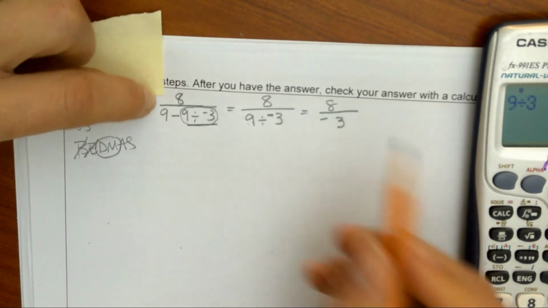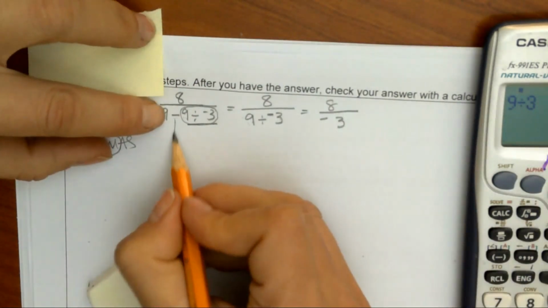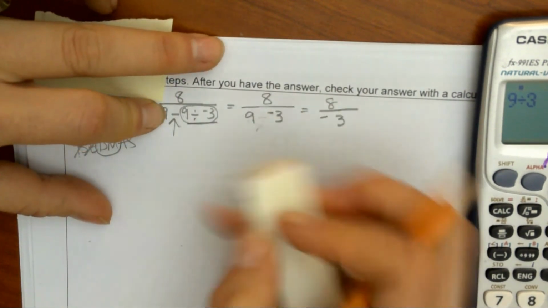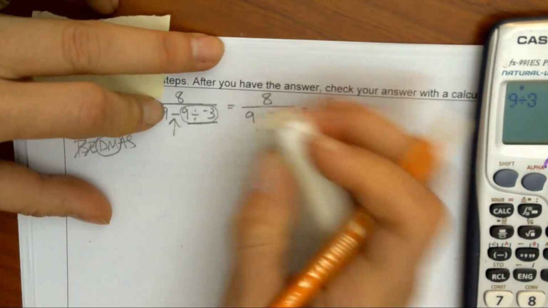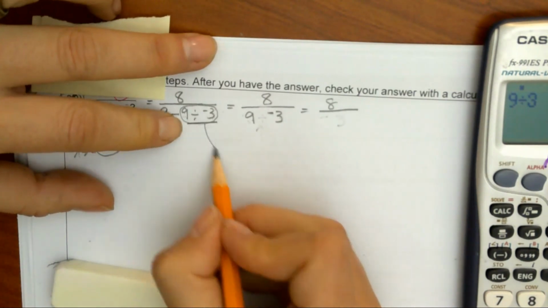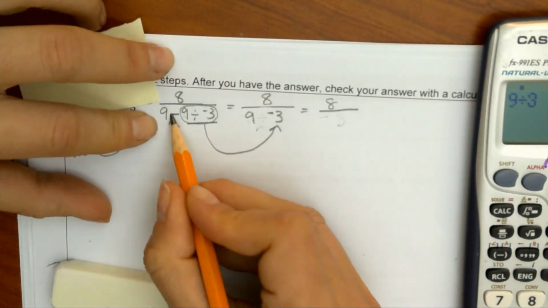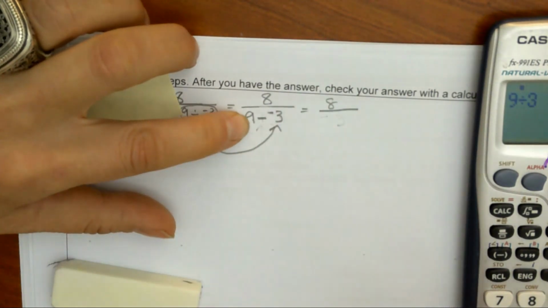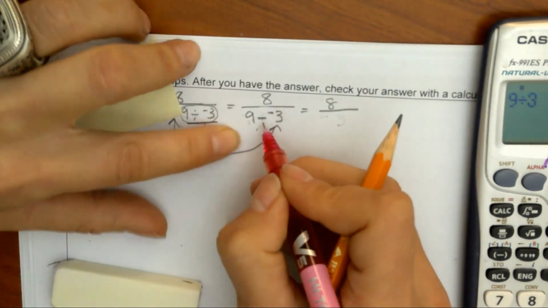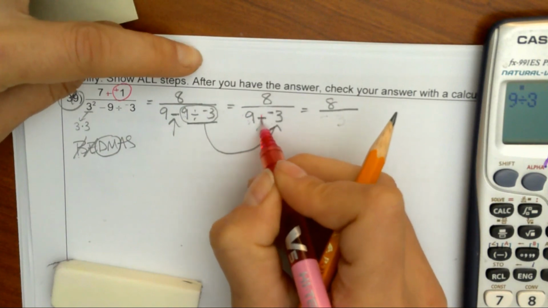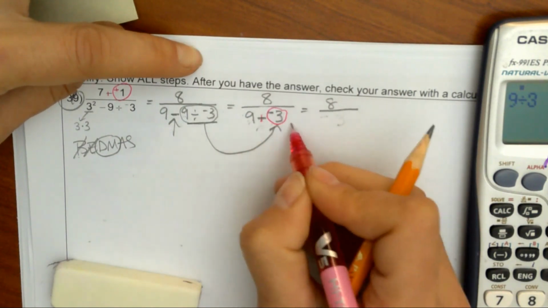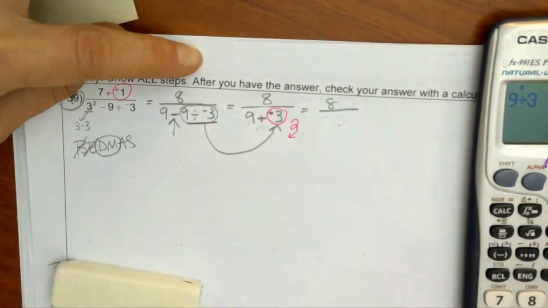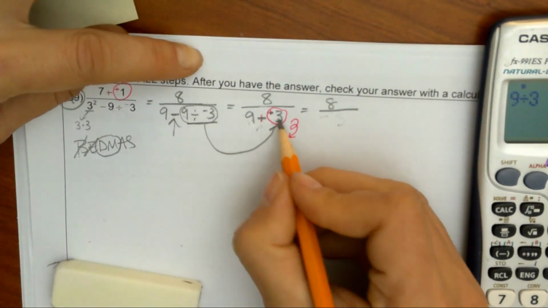Oh, no, no, no, I made a mistake. Look, this is a minus here. It should be a minus. Subtract. I made a mistake, guys. I just wrote it wrong. This was 9 minus 3, and that got me this, and then it's a subtract here. So 9 subtract -3. When I subtract, I have to change it to add, and this one changes to the opposite. So if it's -3, it becomes +3. So 9 plus 3 is 12.